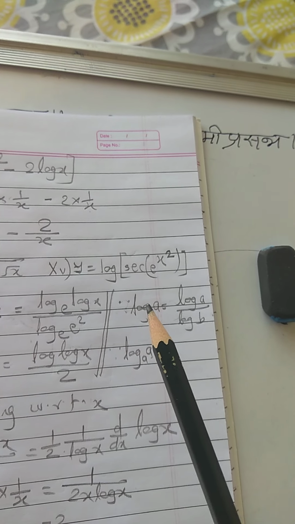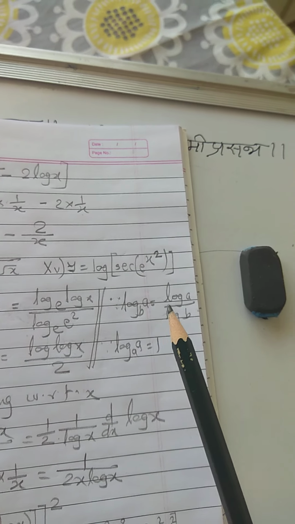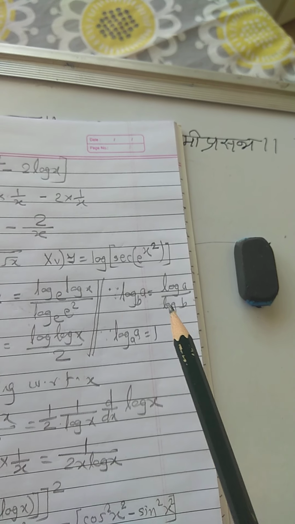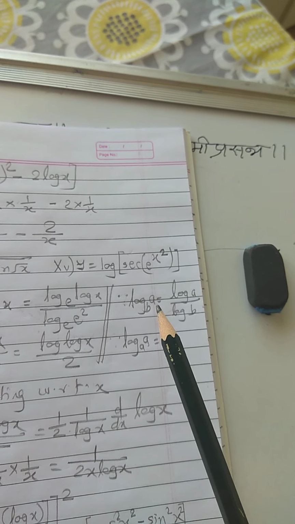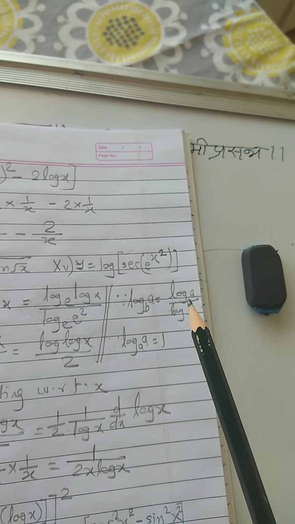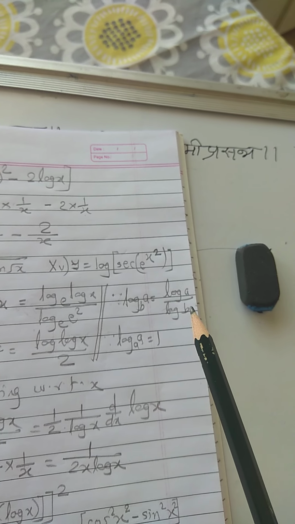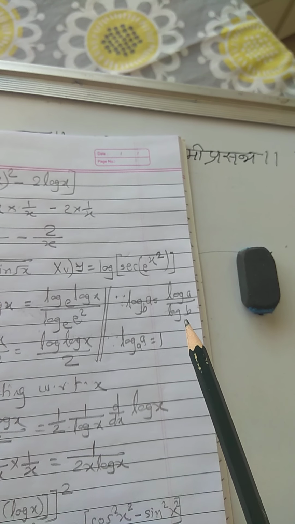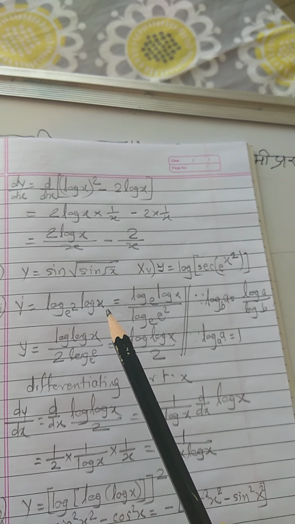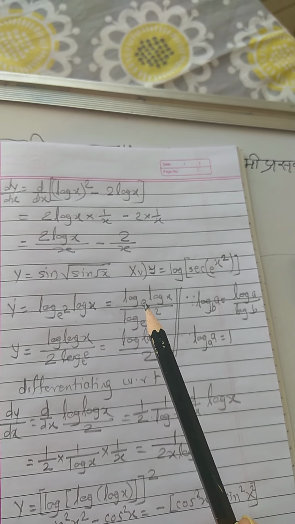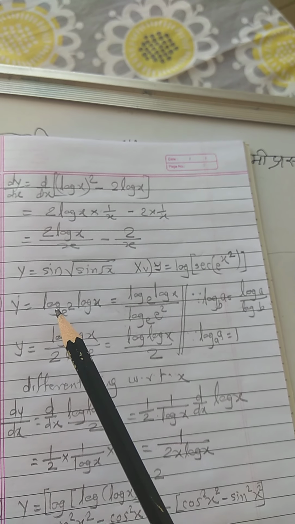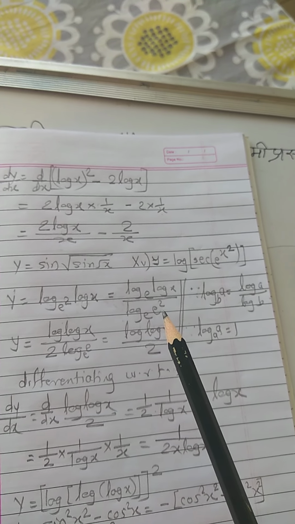See this rule. Log of a to the base b is always equal to log of a to the new base e upon log of old base b to the new base e. So we will change this base e square to the base e here. It will be log of x to the base e upon log of e square to the base e.